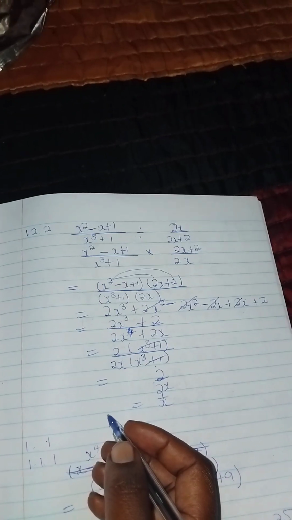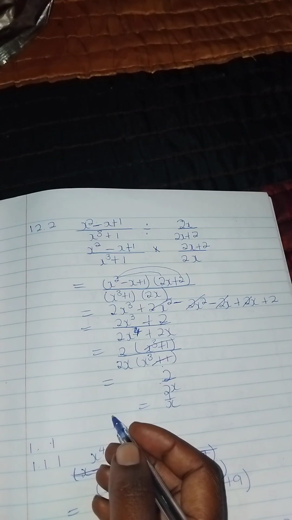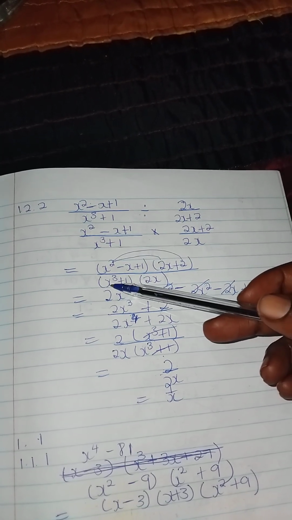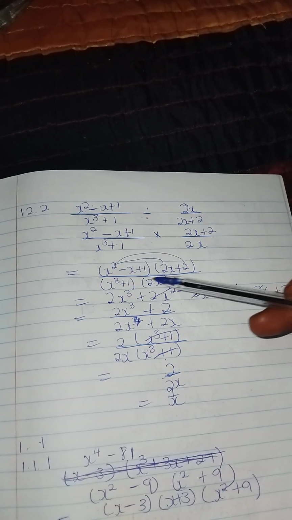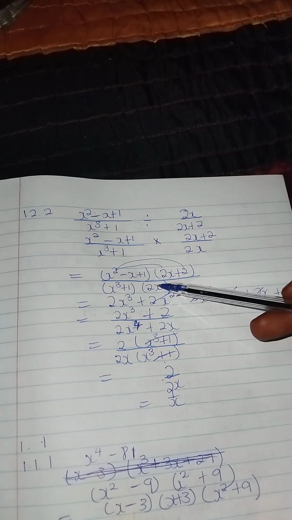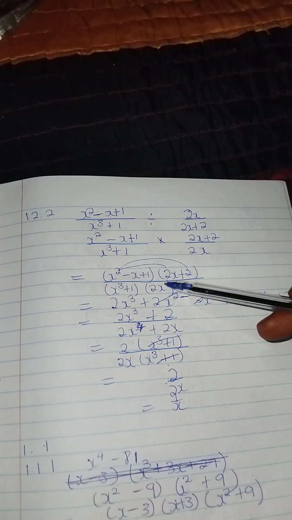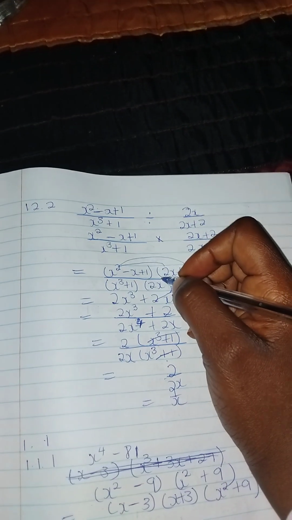Actually, wrong. Oh no, it's fine. Then you do the same here. So it's x cubed times 2x. That's 2x to the power of 4 because you add the exponents. This is like 2x to the power of 1.